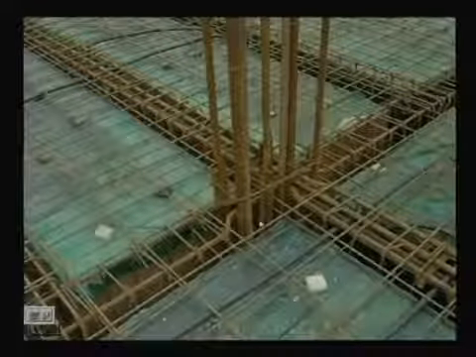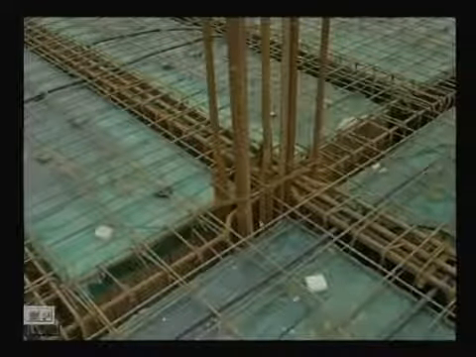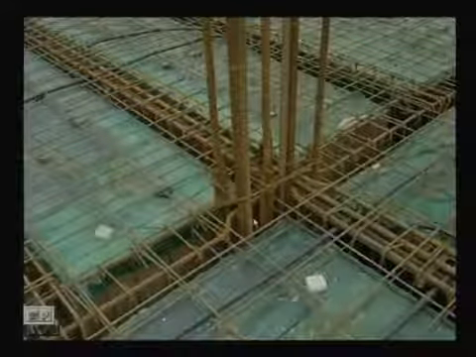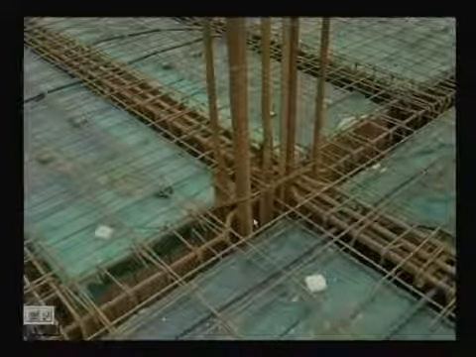Otherwise, at the time of casting, if proper vibration is not done, there may be a void in the concrete, which will weaken the concrete. Though you have designed for M20 grade of concrete, even then you will not be able to achieve that because of these voids.